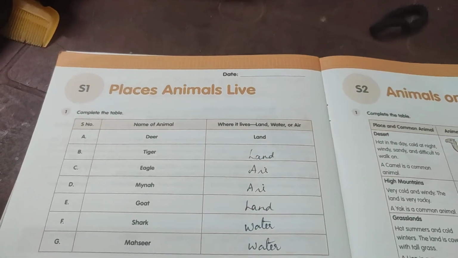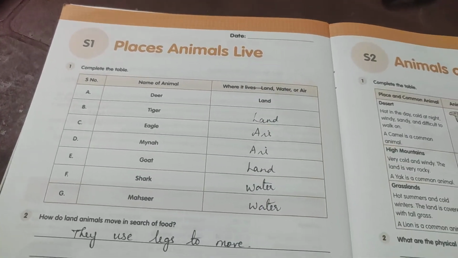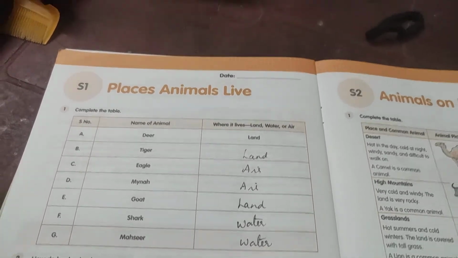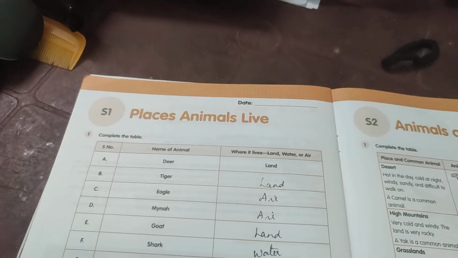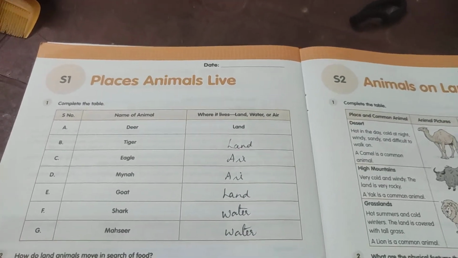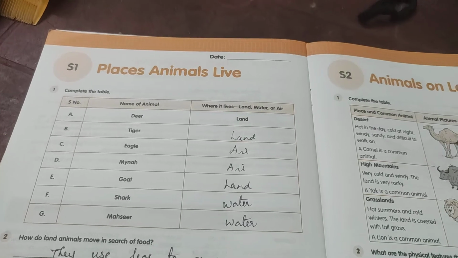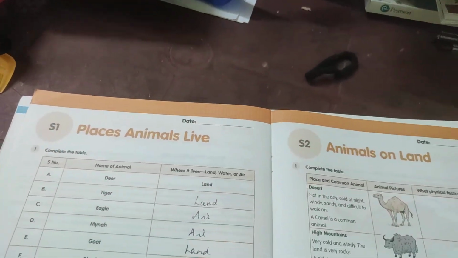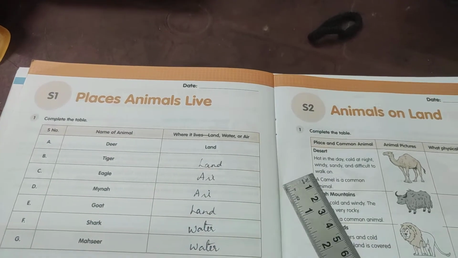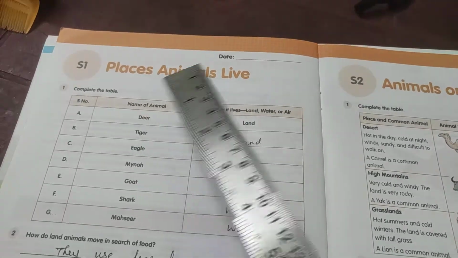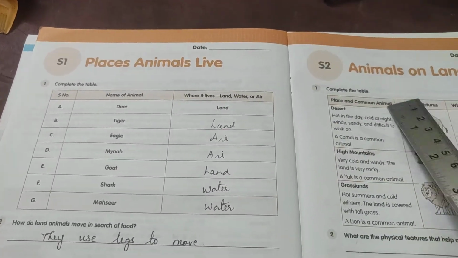Now I'll give you two homeworks. One is you have to finish this workbook and send it to me, and another one is you collect some pictures of animals, five animals which live in different places, and paste them in your classwork. See, in your classwork note, you paste the picture here and write the name of the animal and what the moving organ is. For example, if you paste fish, you should write here fish and here fins.